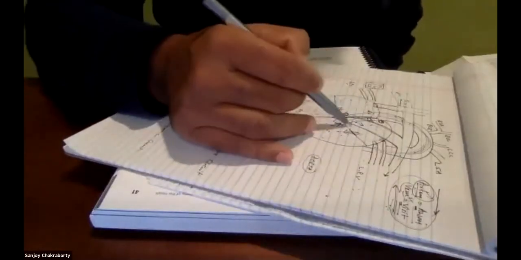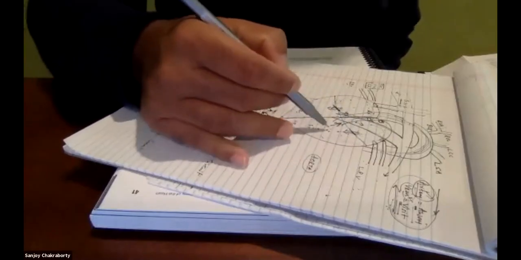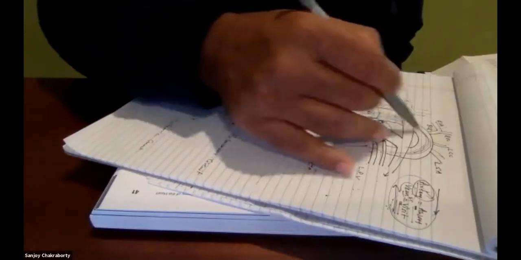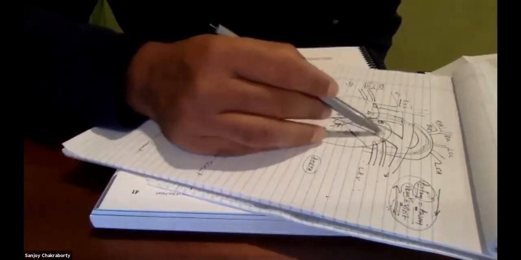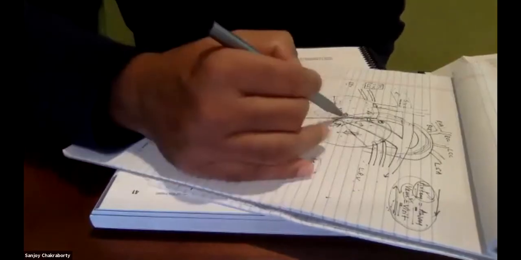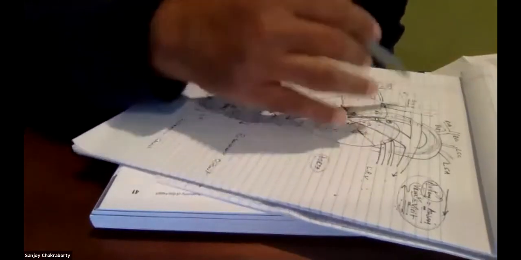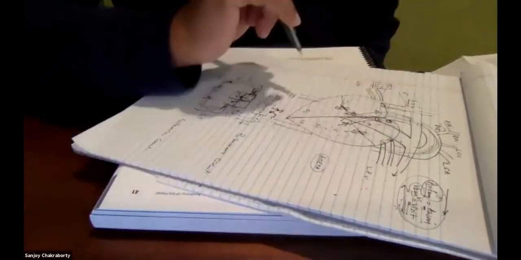Once it's in the left atrium, it drops down to the left ventricle, which pumps it to the aorta, going to the body. So now we know this is right atrium, this is left atrium, this is right ventricle, this is left ventricle, that's pulmonary trunk, that's aorta, superior vena cava, inferior vena cava, pulmonary veins, etc.